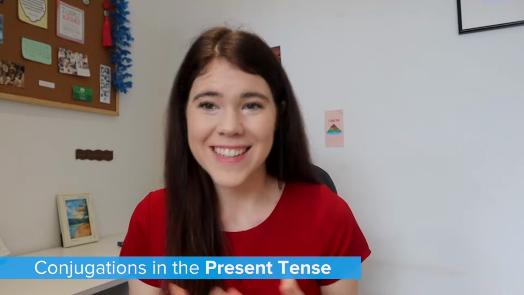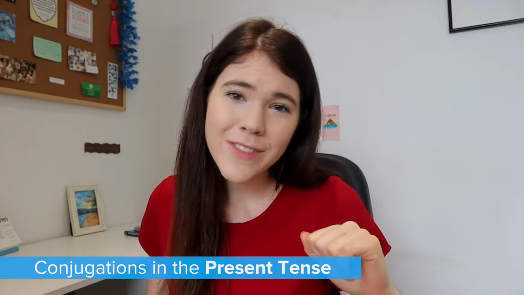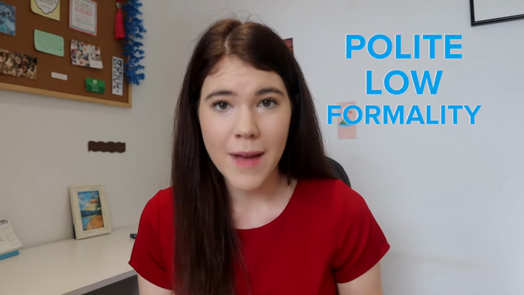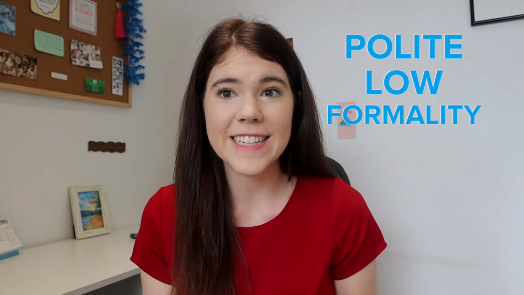Now we can move on to conjugations in the present tense. Yay! We're gonna start off with some good news because conjugating verb stems into the present tense is actually really easy, especially if you compare it to other languages. All you have to do is drop that 다 ending from each verb stem like I was talking about and add the verb ending that goes with the formality level that you want to use. Today we are just going over polite low formality, by the way, which usually ends in yo.